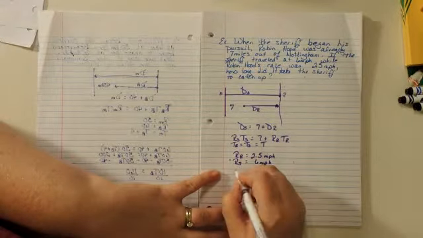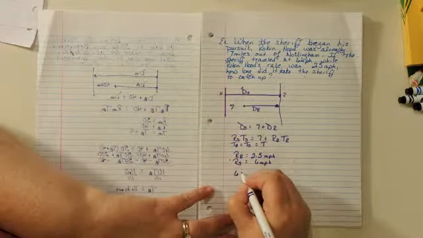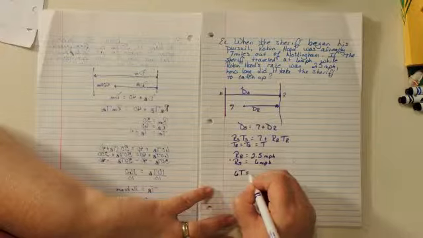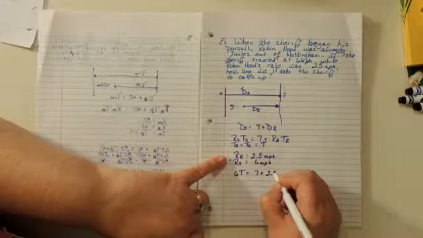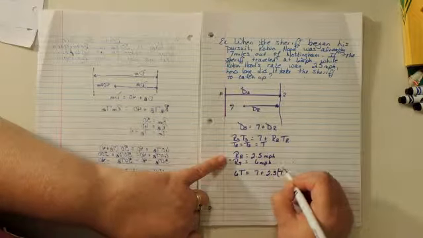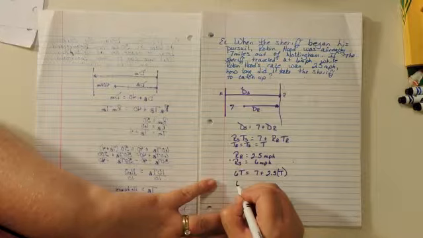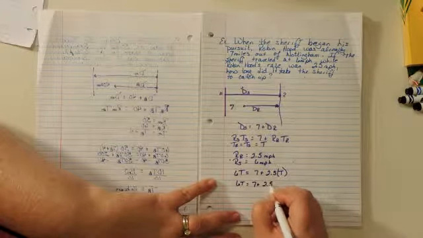So we have the rate of the sheriff is 6 times the time equals 7 plus the rate of Robin, which is 2.5, times the time. So we have 6t equals 7 plus 2.5t.